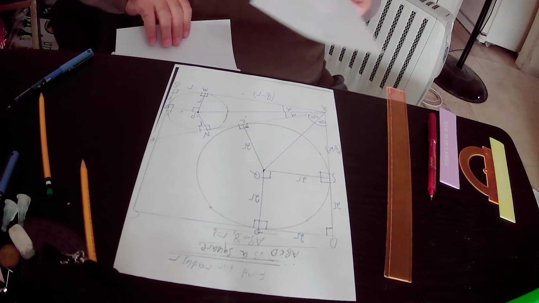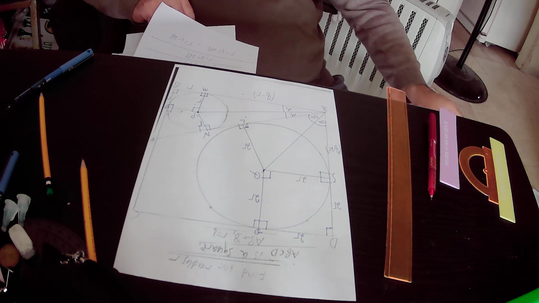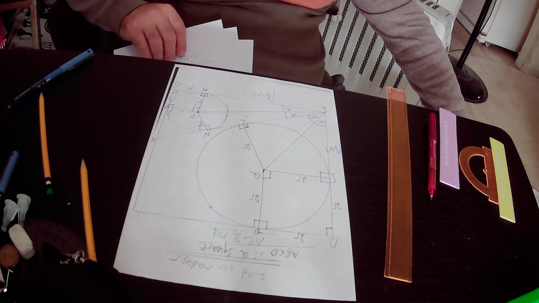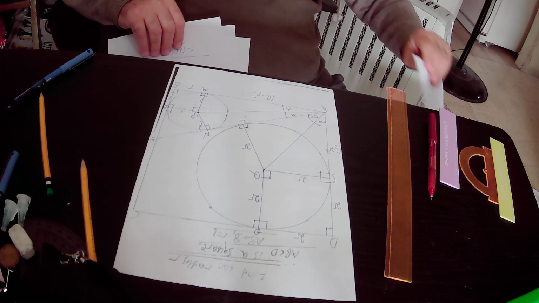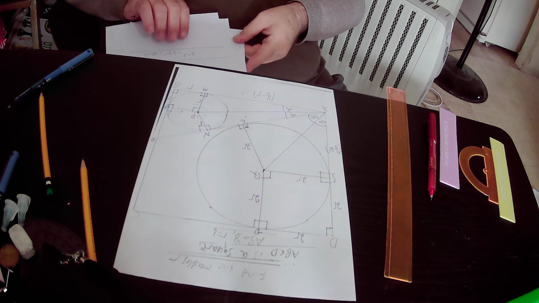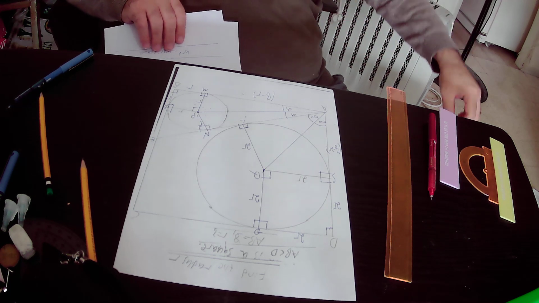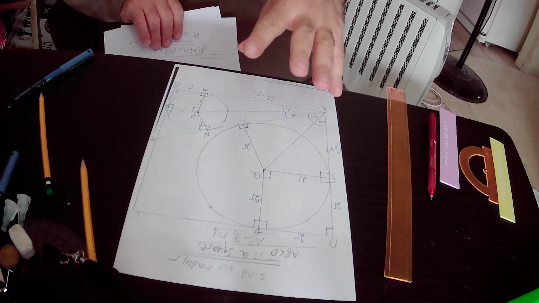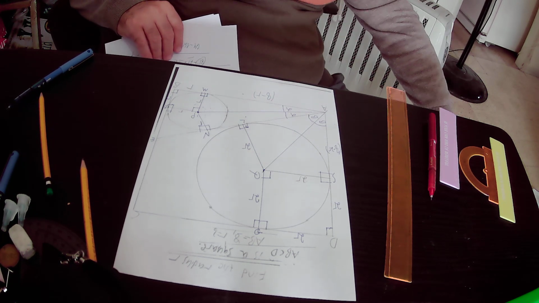Actually, we wanted to find out the radius of this small circle, and we have square ABCD, where one side of square ABCD equals 8 units, and inside this square we have two circles.